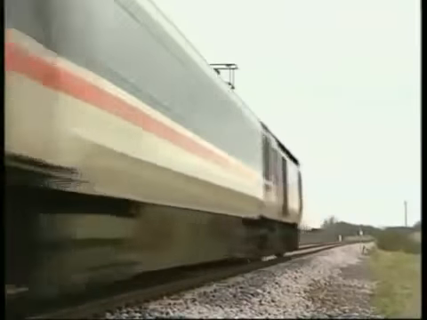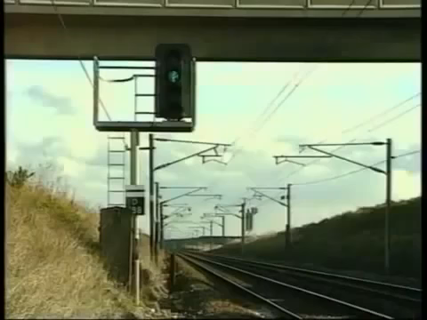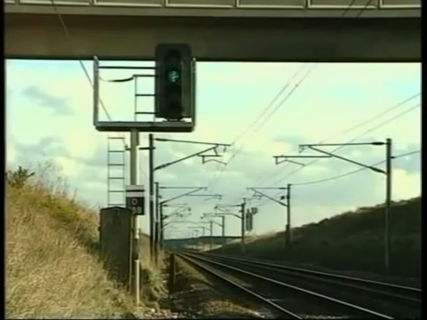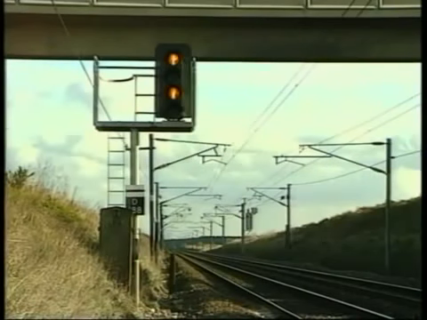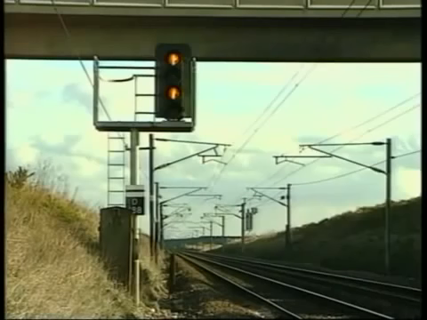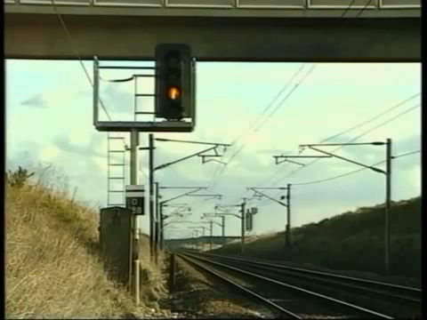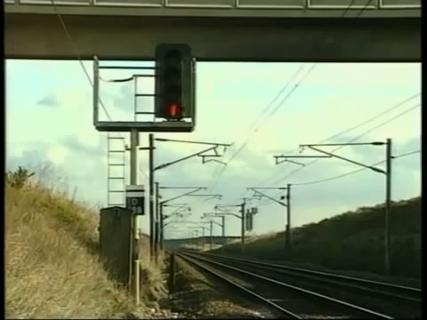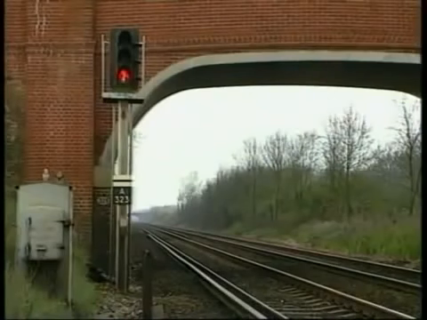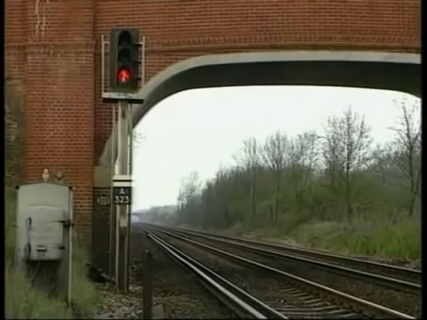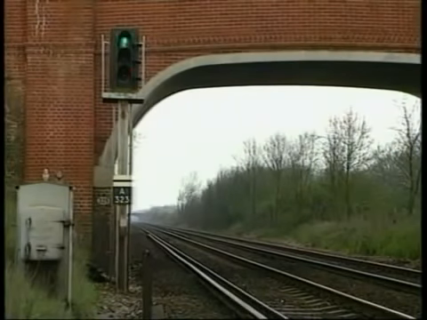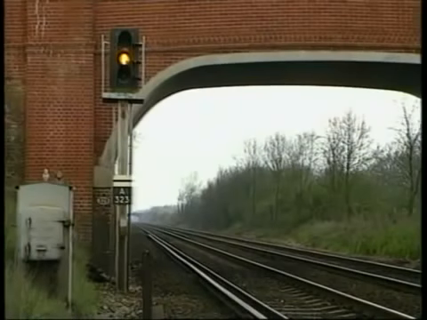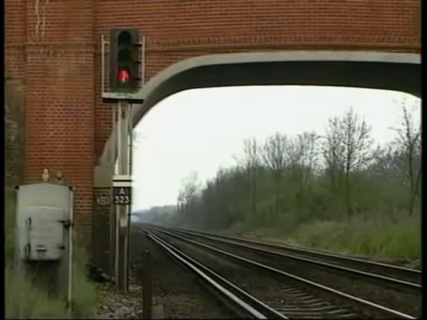Let's have a look at the sequence of aspects displayed by each of these arrangements. In 4 aspect signalling we have a green aspect, line clear. Two yellow aspects, preliminary caution, expect to find the next signal exhibiting a single yellow. The single yellow aspect, caution, tells us to expect to find the next signal at danger. The three-aspect arrangement has no provision for displaying preliminary caution, the sequence being green, one yellow, and red.